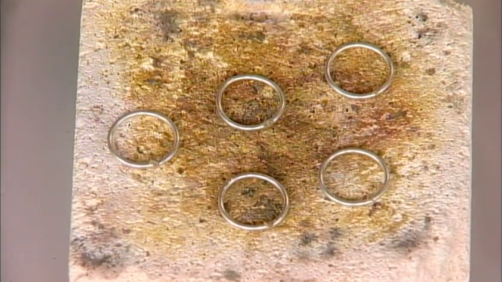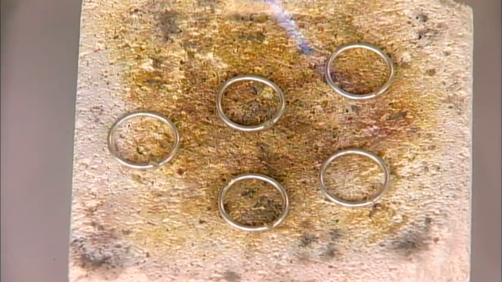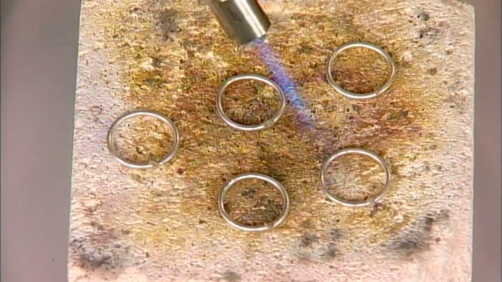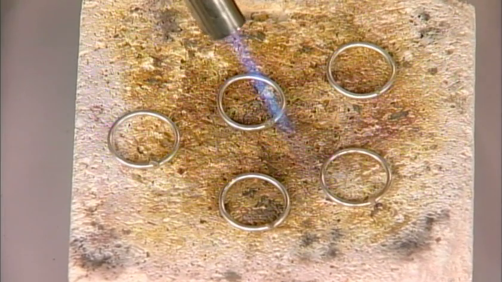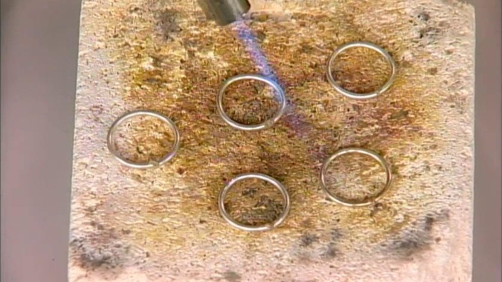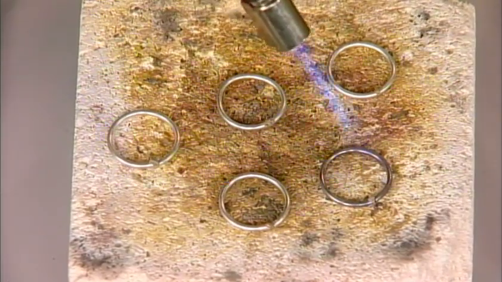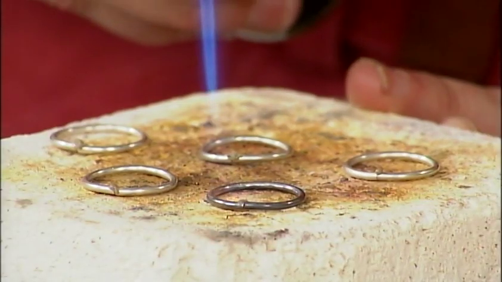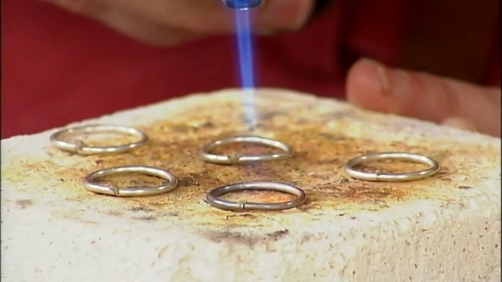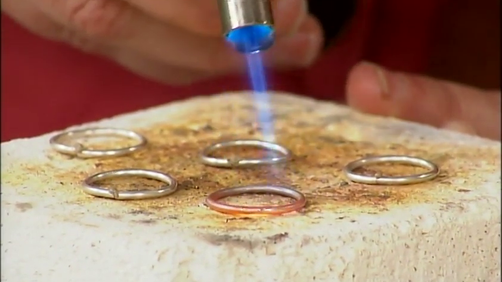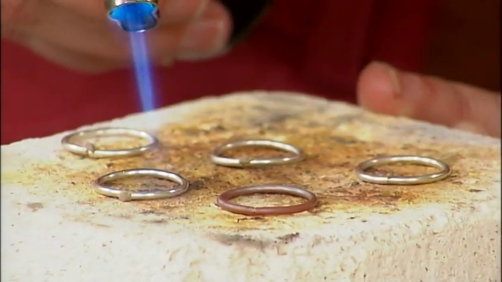Now I'm going to start over here at this top one, and I want to introduce my flame to my piece pretty slowly because I don't want my solder to hop off. If I heat it up too quickly, the solder's going to move. I can always coax it back into place using my titanium solder pick, but for now I'm just going in really slowly so it doesn't move. And can you see? There it went, shiny. So now I go right to the other one.